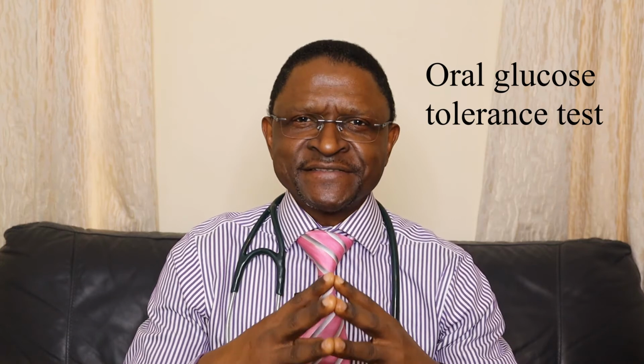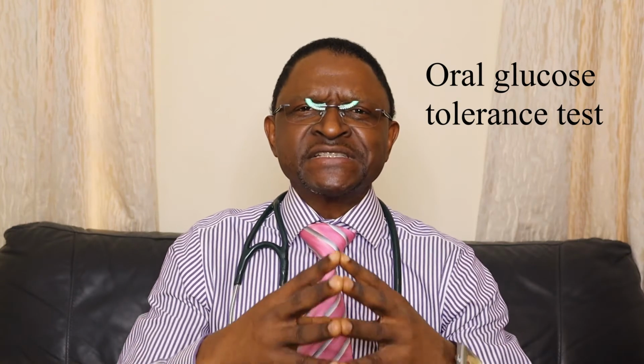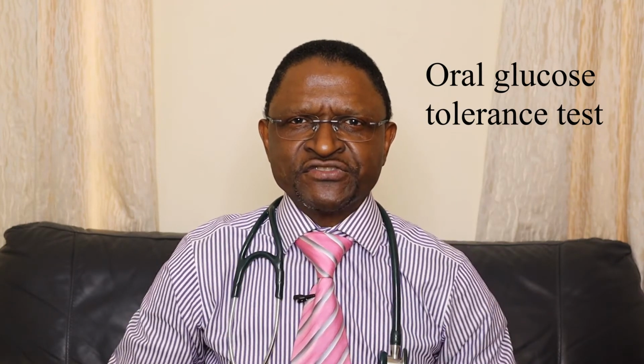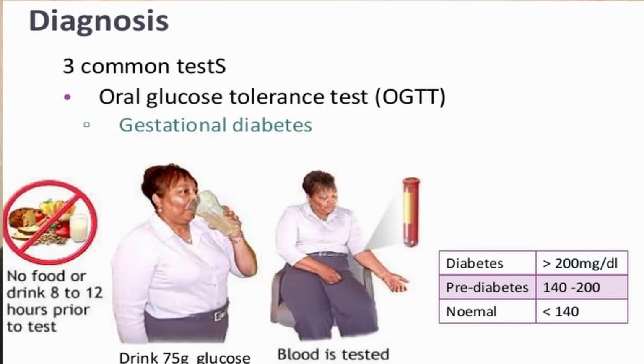Another test to diagnose diabetes is what we call the oral glucose tolerance test. This test is a more significant indicator of diabetes than the finger prick testing and is used to screen for type 2 diabetes, gestational diabetes, and prediabetes. To conduct the test, a patient may be asked to fast overnight or be asked not to eat or drink certain fluids for up to 8 to 12 hours ahead of the test.